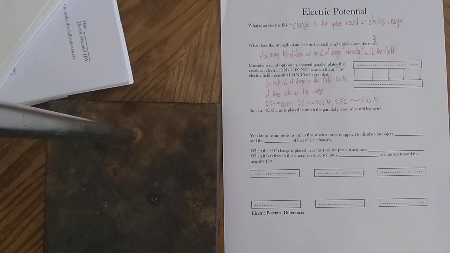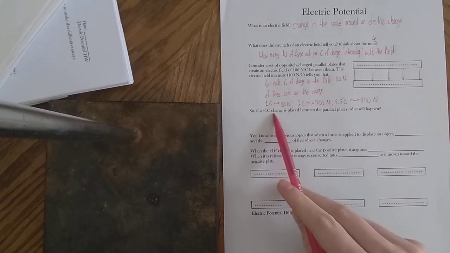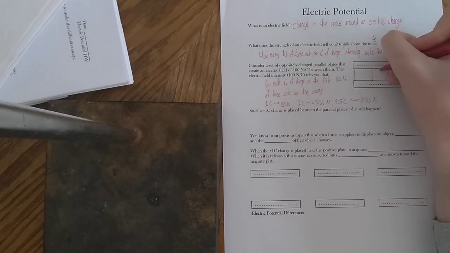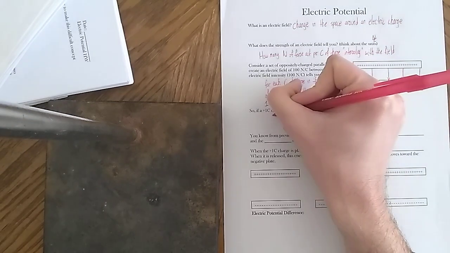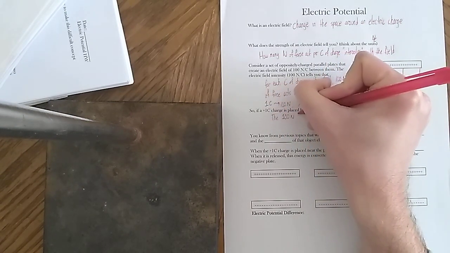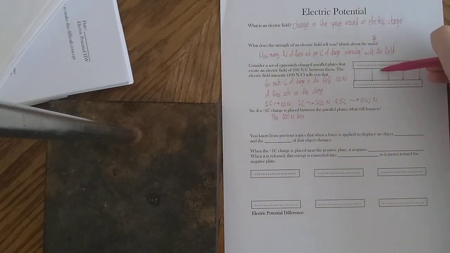It's very simple. So, if we do put the positive 1 coulomb charge in between the plates, what's going to happen? If we put a little 1 coulomb charge up here, then it's going to experience, as we said, a 100 newton force. And which way will it be directed? If we put a positive charge up here, it's going to be repelled away from this positive plate and attracted towards this negative plate, right?